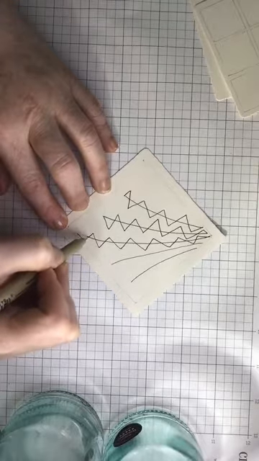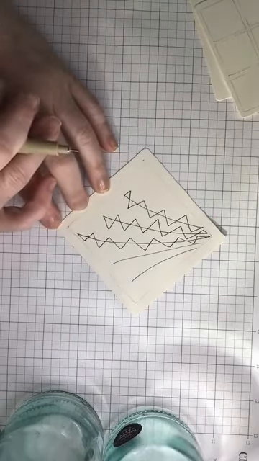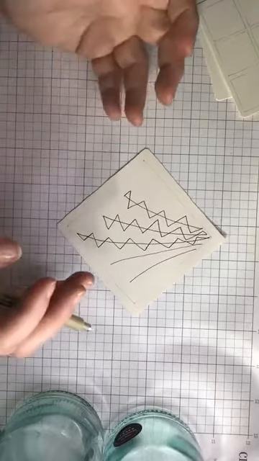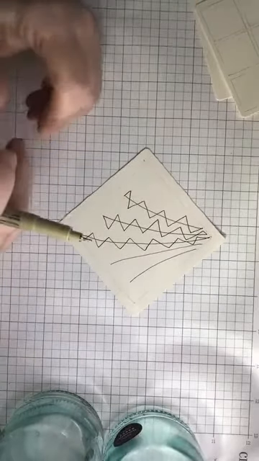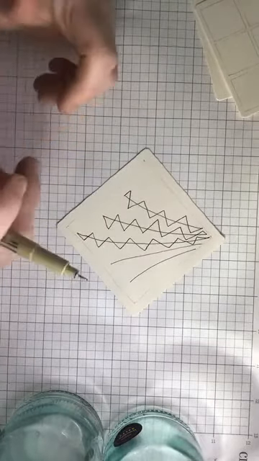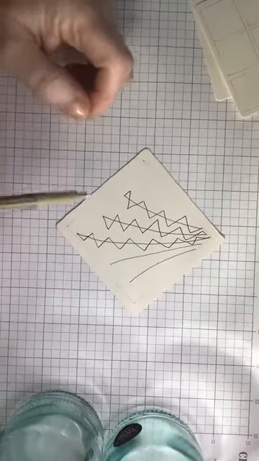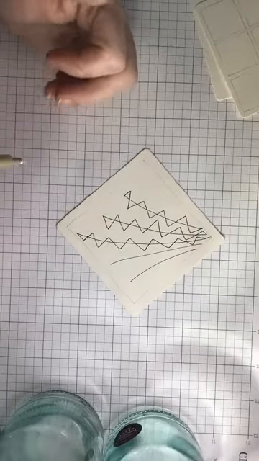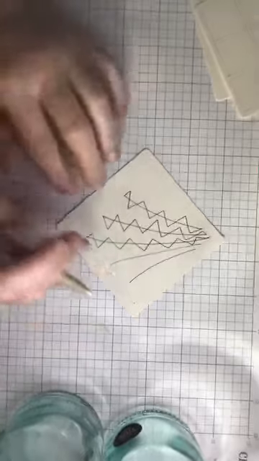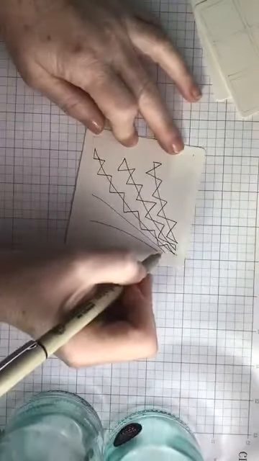I see that Shar just said that she likes rain as a border too. Border, I love this as a border. And I don't usually fill it in. I just leave it all zigzaggy. It's super fun. Maybe I'll show that too.